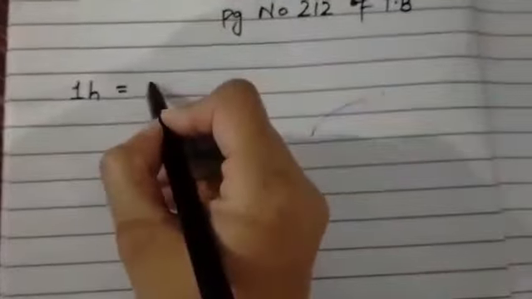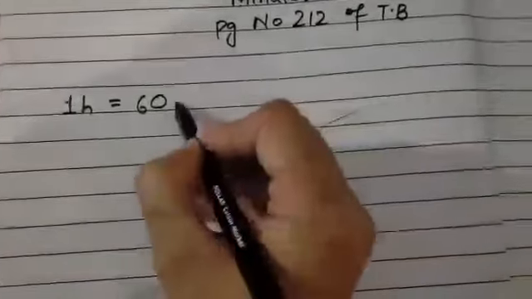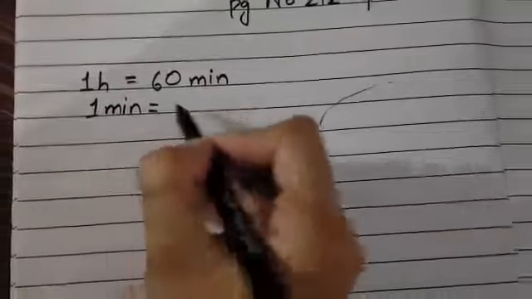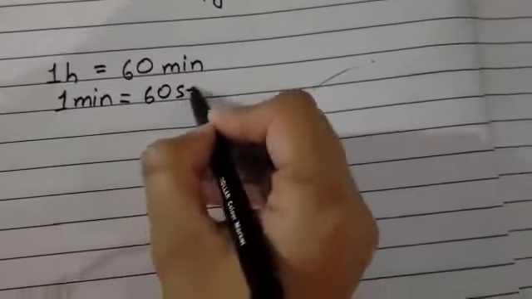For this purpose, as you know, 1 hour equals 60 minutes. 1 minute contains 60 seconds. 1 hour is equal to 60 minutes and 1 minute is equal to 60 seconds.